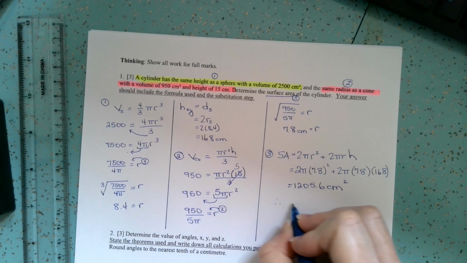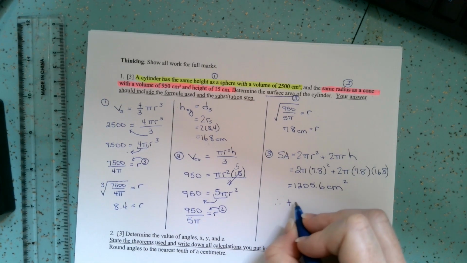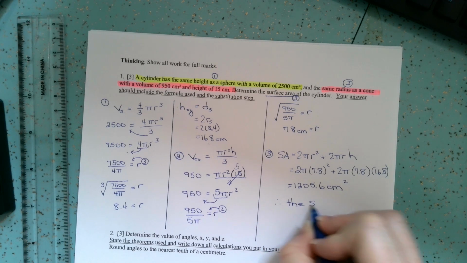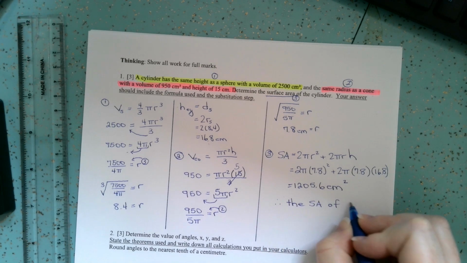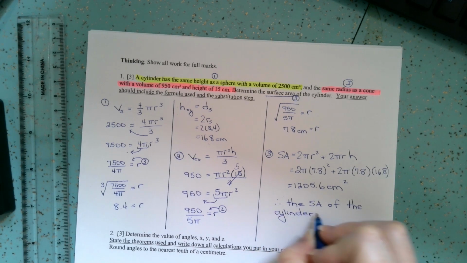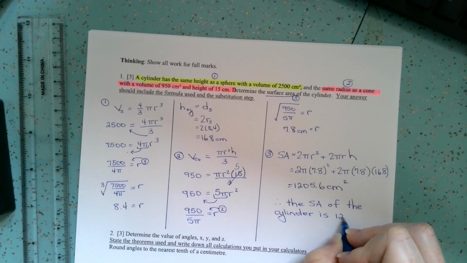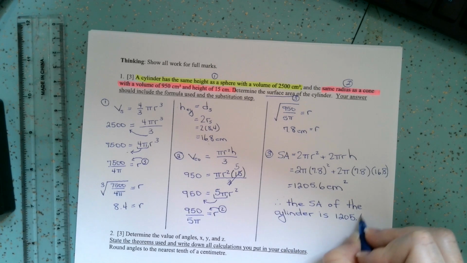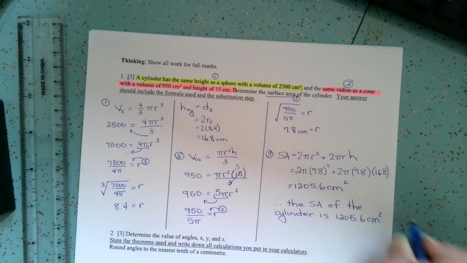So therefore the surface area of the cylinder is 1205.6 centimeters squared. Anyway, nines, hope that helped.